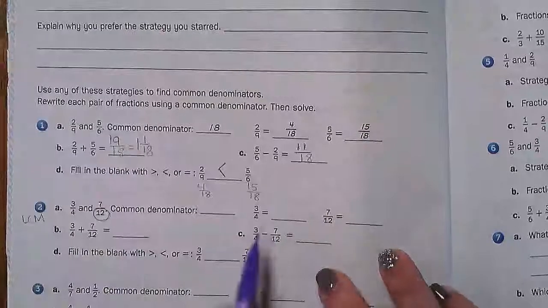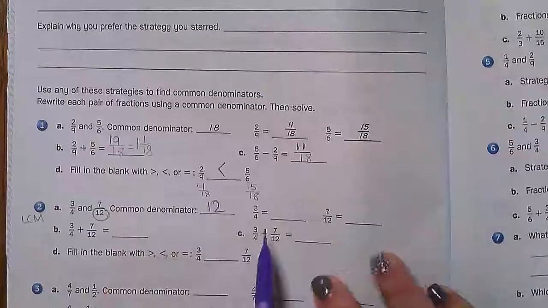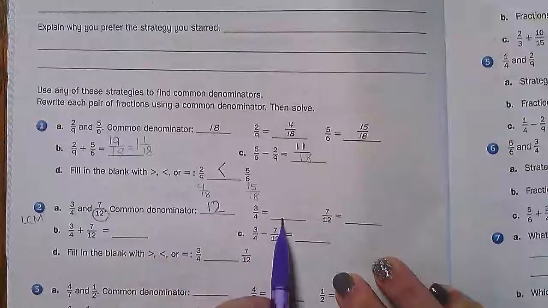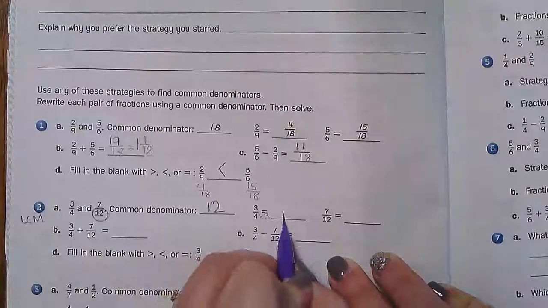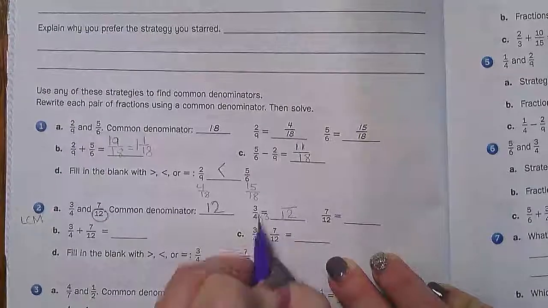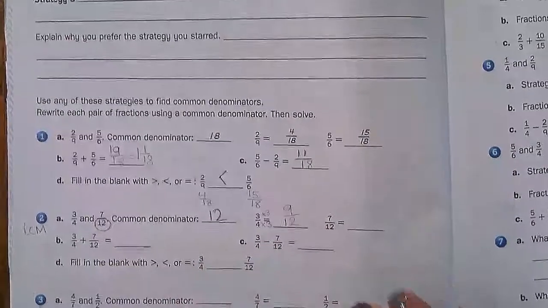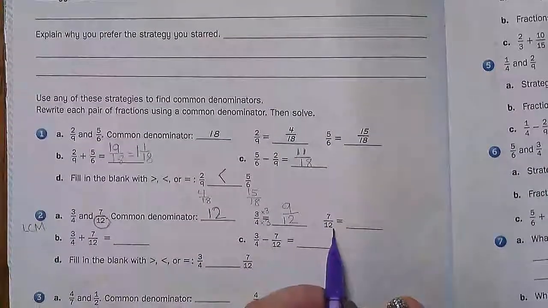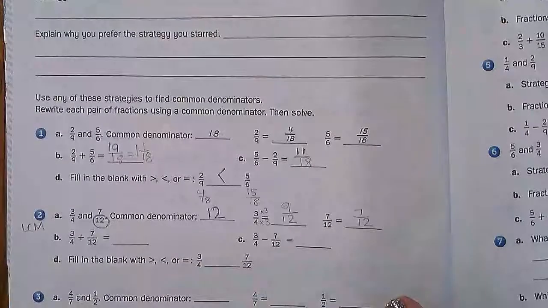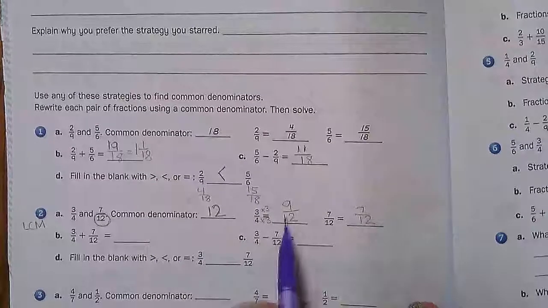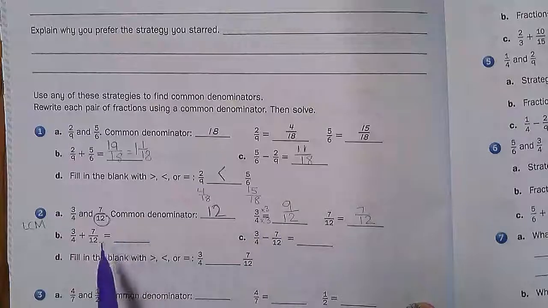So now I'm going to make new fractions. So my common denominator is 12. And I have to get this 4 to be a 12. So I know that 4 times 3 is 12. Whatever I do to the bottom, I do up here. 3 times 3 is 9. This is already 12, so I don't have to do anything to it. I can just leave it alone. Okay, now I'm going to use these new equivalent fractions. They're the same as these to solve these problems.